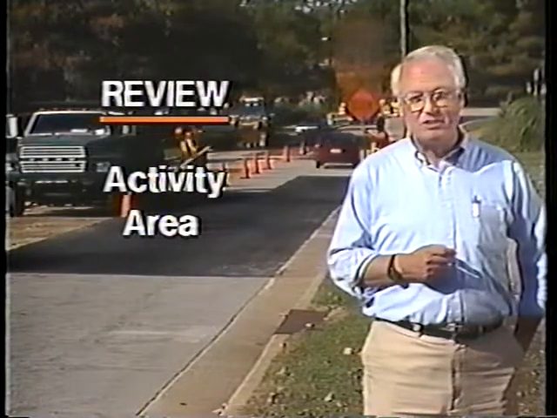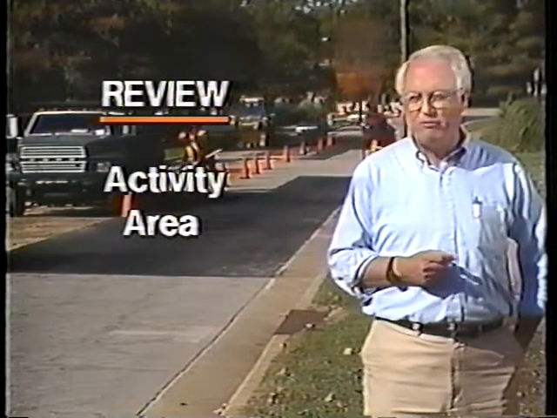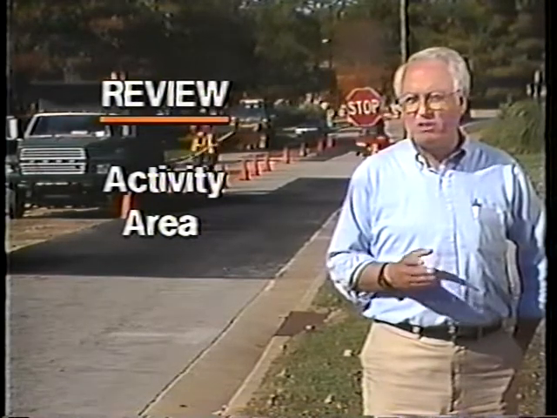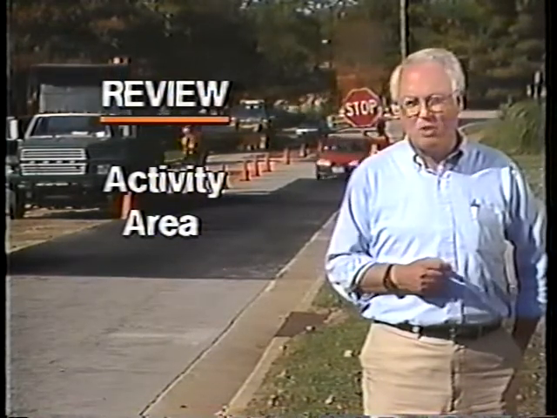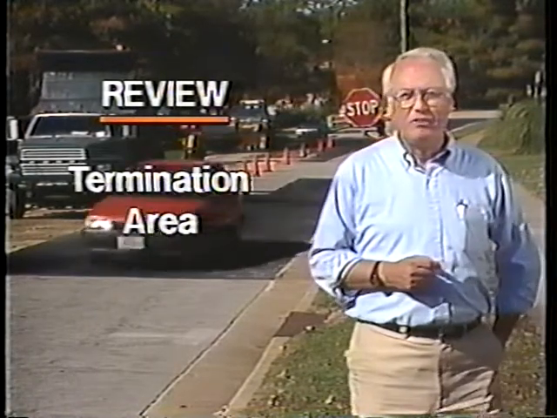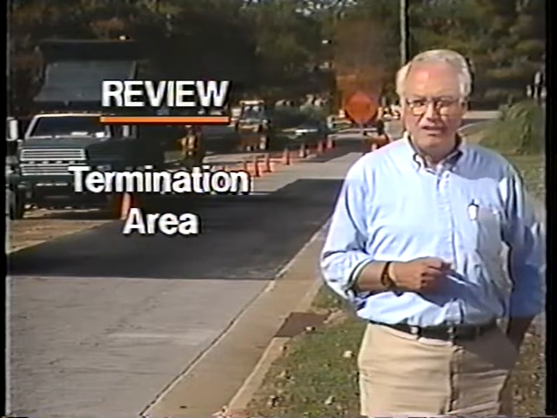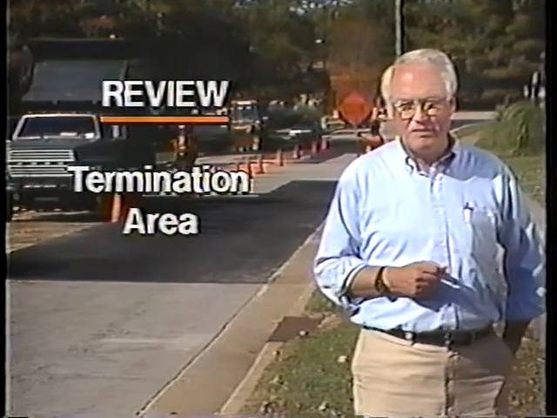The activity area is set aside for the actual work to be performed, to provide for the movement of through traffic, and to offer a margin of safety for both workers and motorists. And the termination area tells the motorists that they are out of the construction area and may resume normal driving. This concludes the review of the 4 basic parts of a temporary traffic control zone and their function. In the next session of the series, we'll be reviewing some typical applications that you'll be using in your work.